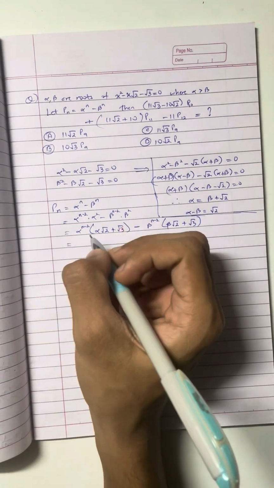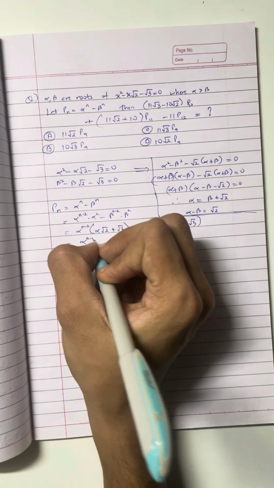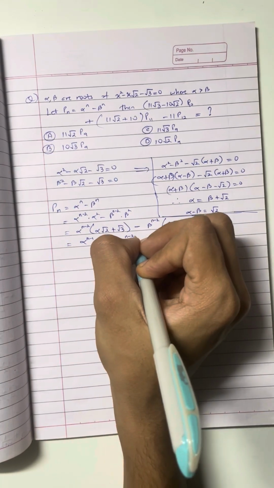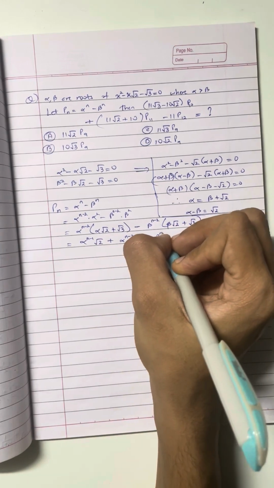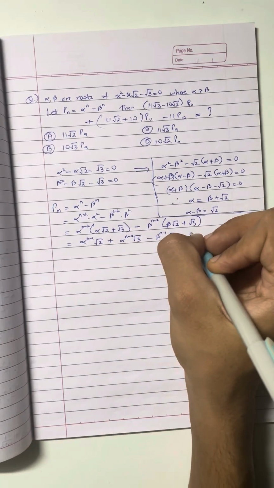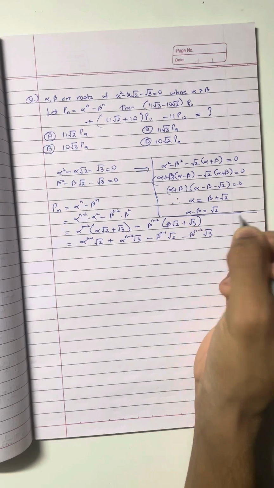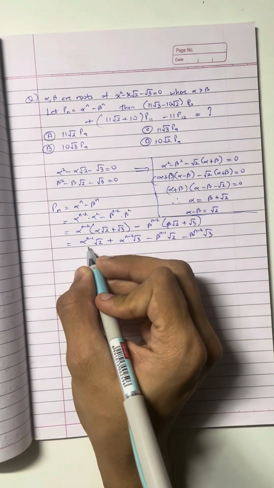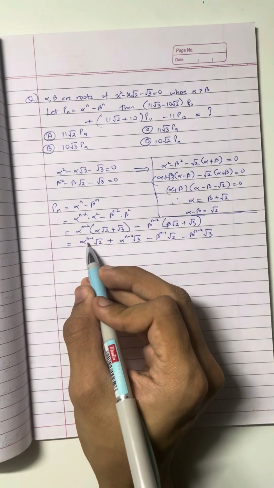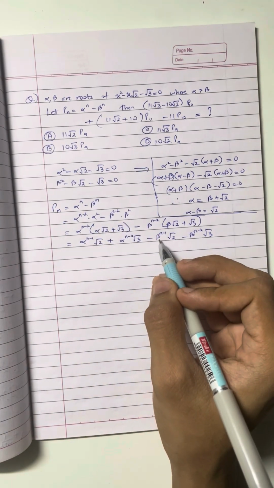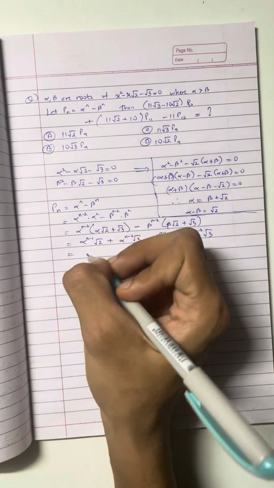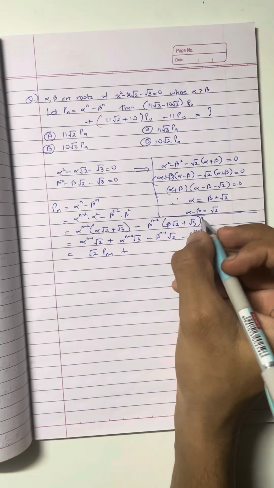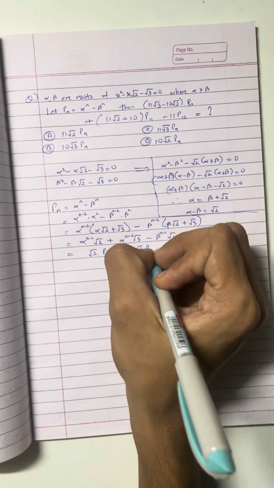Opening this, we get alpha power n minus 1 into root 2 plus alpha power n minus 2 into root 3 minus beta power n minus 1 root 2 minus beta power n minus 2 into root 3. Taking the common powers together, we know that alpha power n minus 1 minus beta power n minus 1 is equal to P of n minus 1. So we can write this as root 2 into P n minus 1 plus root 3 into P n minus 2.